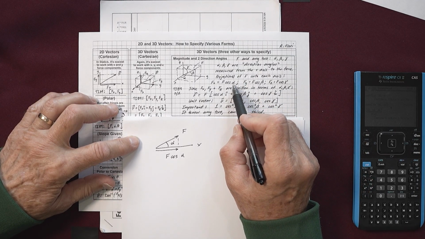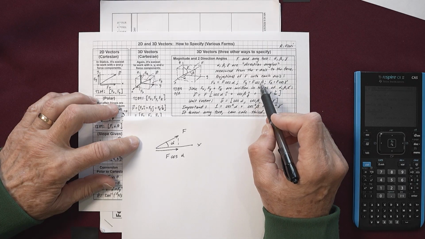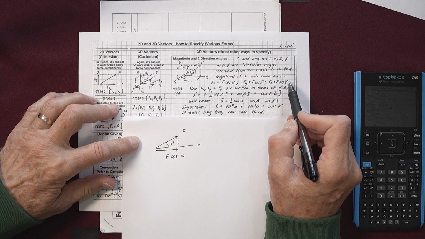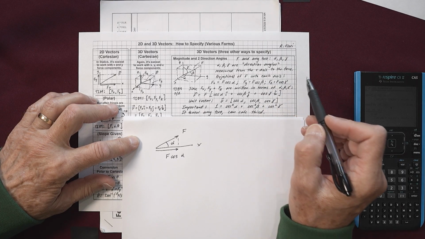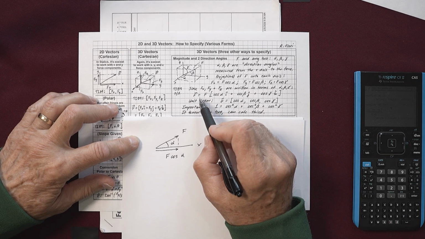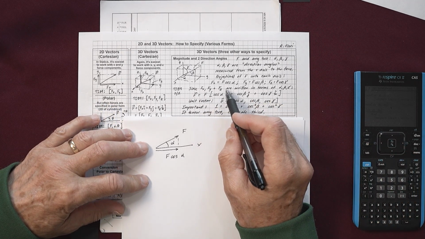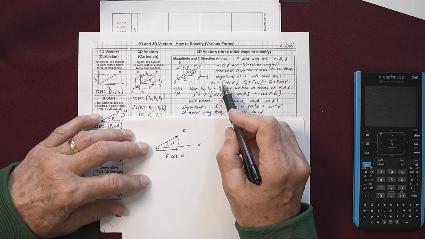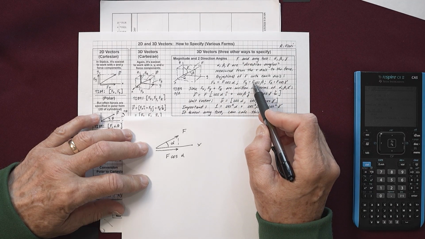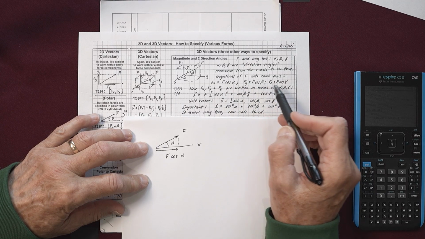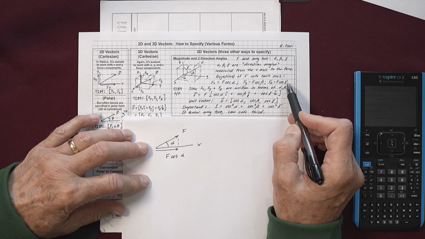So if you write this F cosine alpha, F cosine beta, and F cosine gamma, then you can write the F vector as equal to this guy in the x direction, plus this guy in the y direction, plus this guy in the z direction.